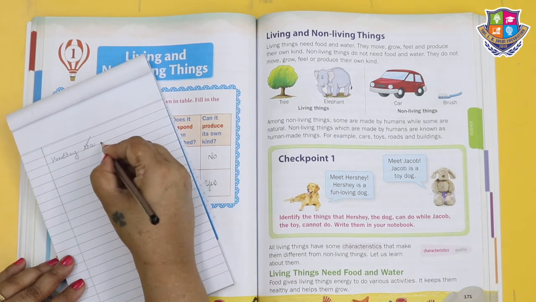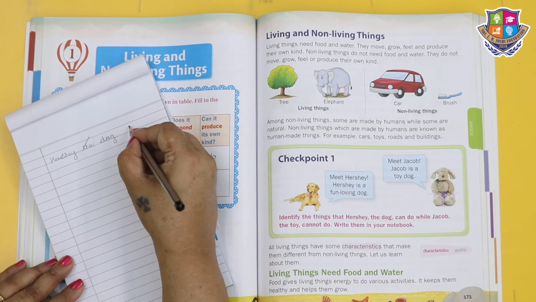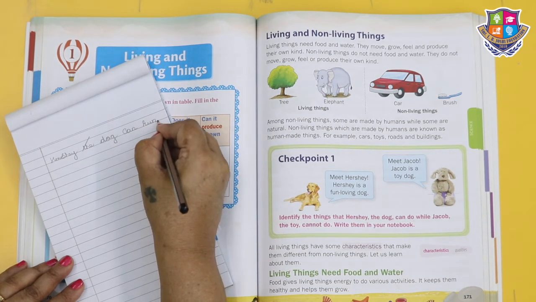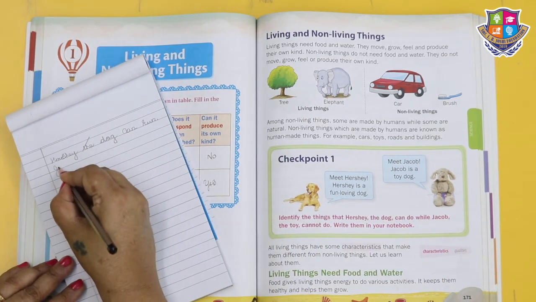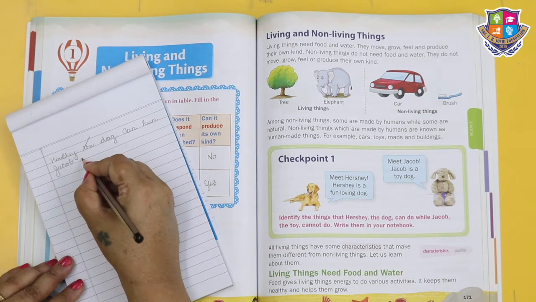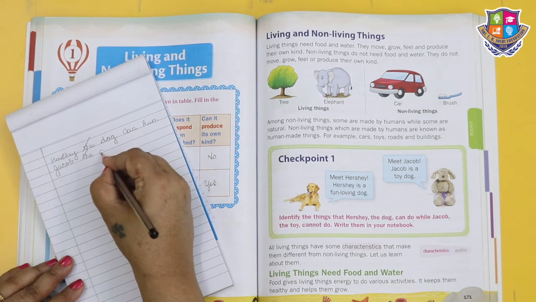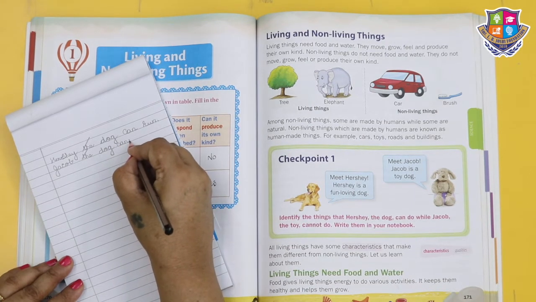What can Hershey do? Hershey the dog can run. Whereas Jacob is a toy dog. Can he run? So Jacob the dog cannot run.